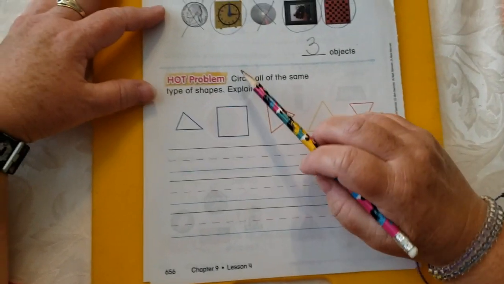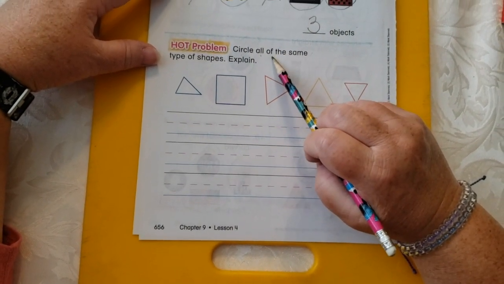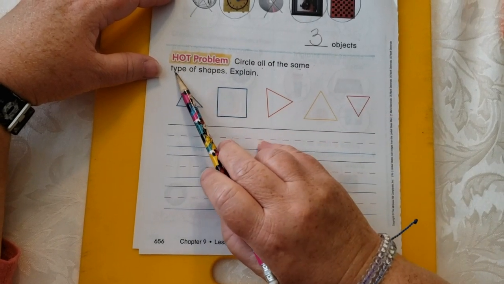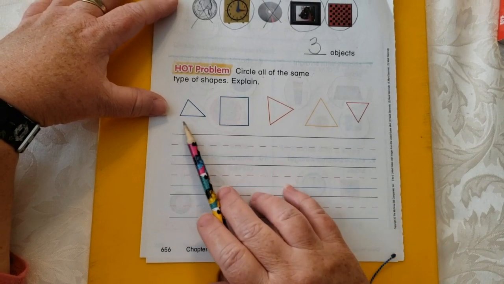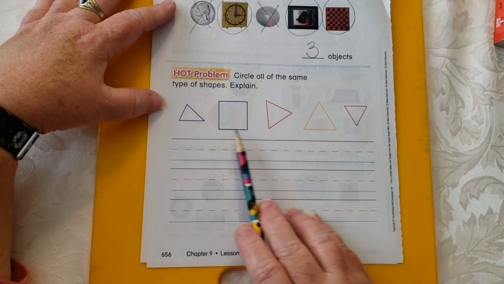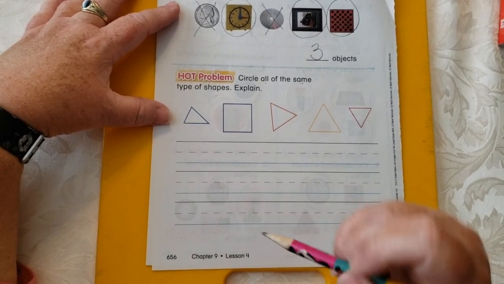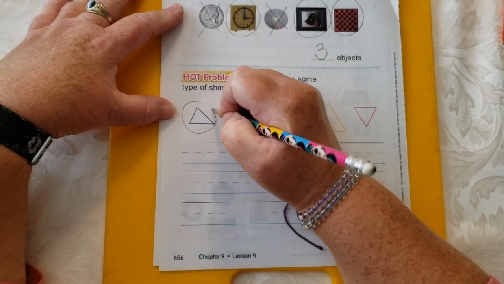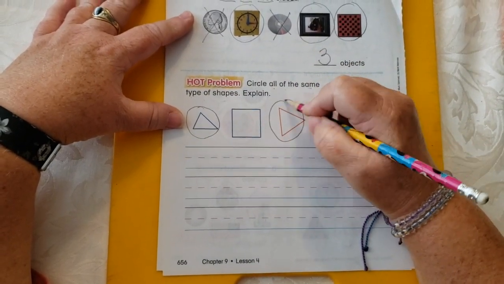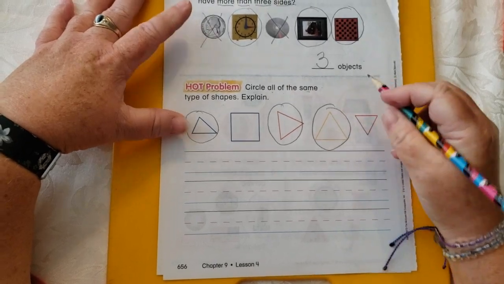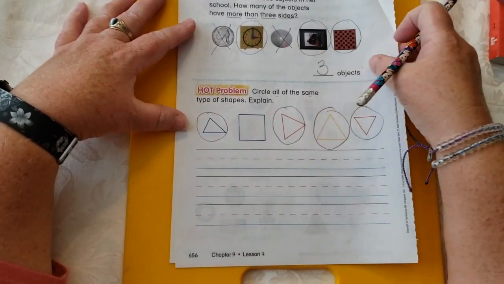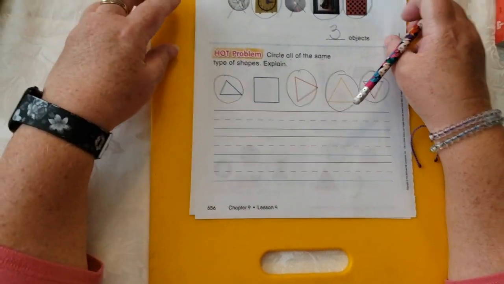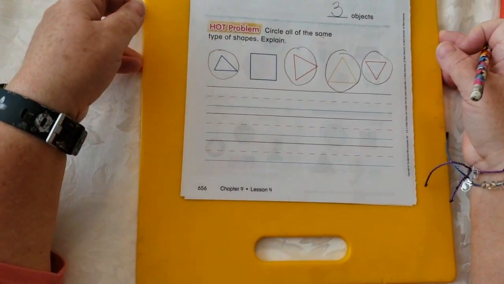Hot problem. Circle all of the same type of shapes. So if you look, there's only one shape that's different. We'll circle all the triangles. And we need to explain, well, what is different about these shapes?